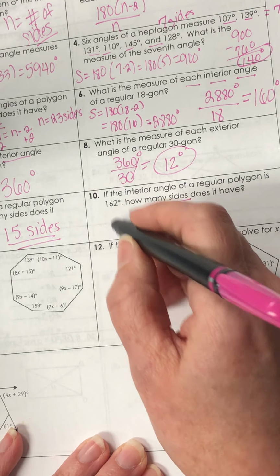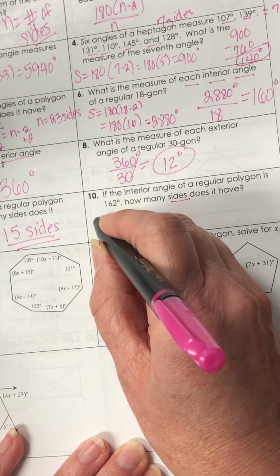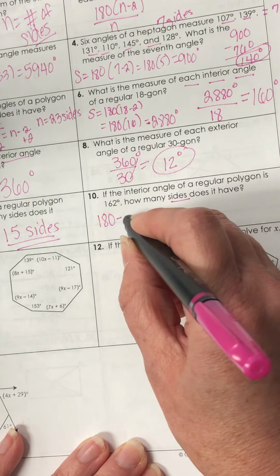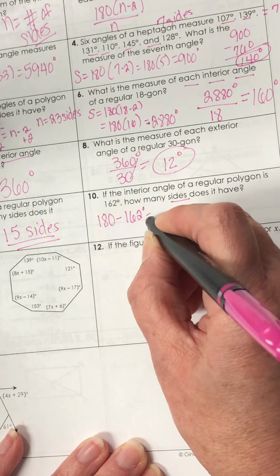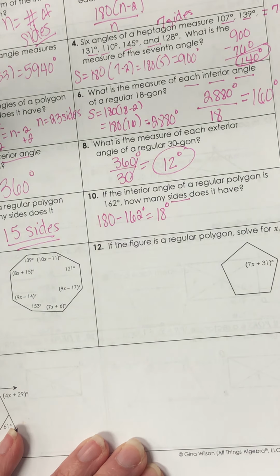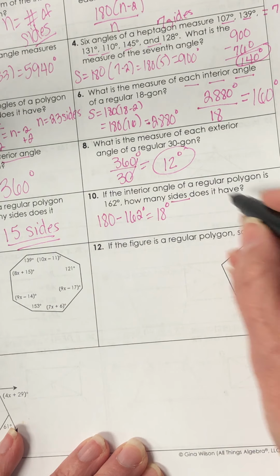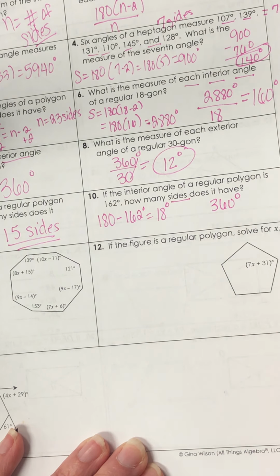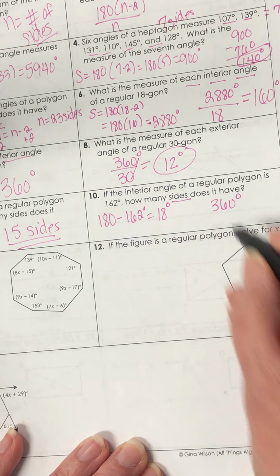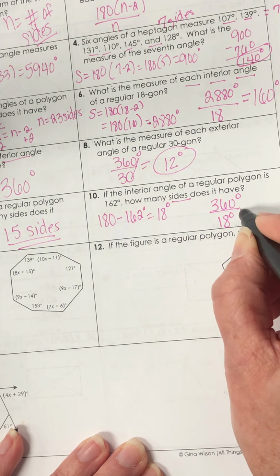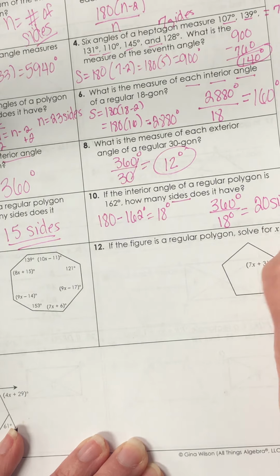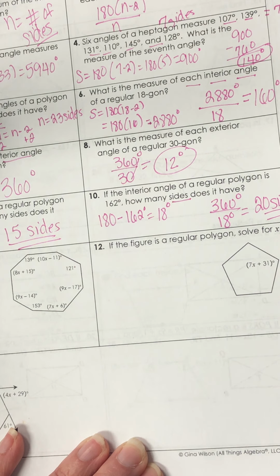So what we're going to have to remember is, if you take 180 and subtract your interior angle, that's going to give you your exterior angle, because the interior and the exterior angles are supplementary. We know that the exterior angles add to 360 degrees. So divide that by 18 degrees, and that means we're going to have 20 sides for our polygon.